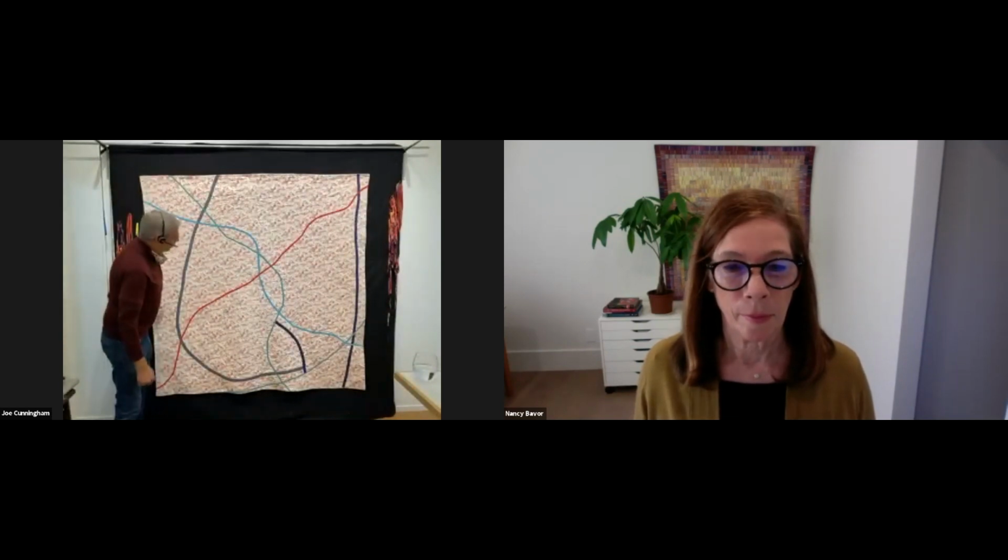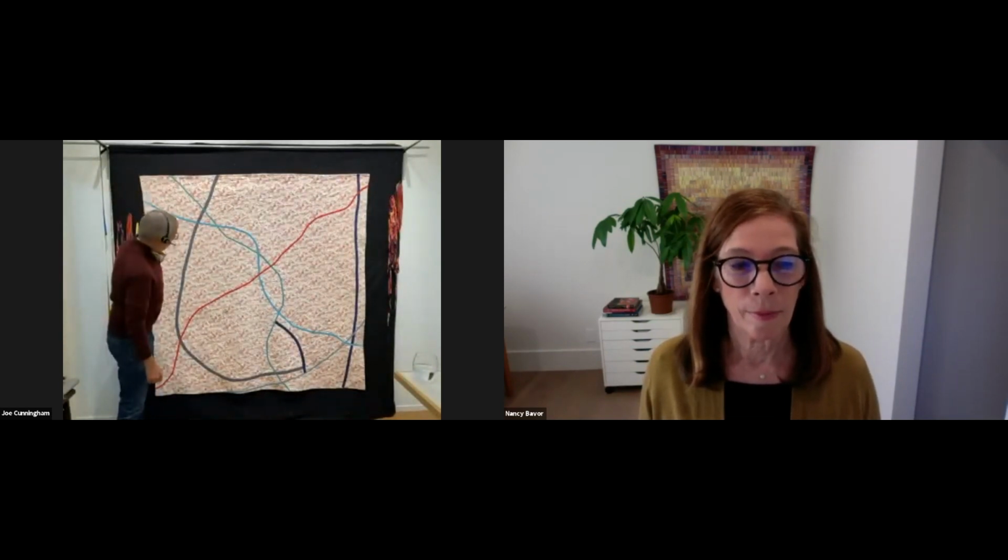And this was what I came up with. And I thought it was the greatest quilt ever made. And I still love it. And recently I hung it up at home, and my wife passed it by several times without comment.